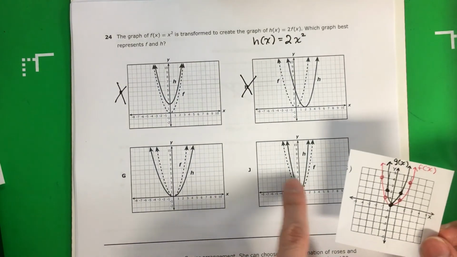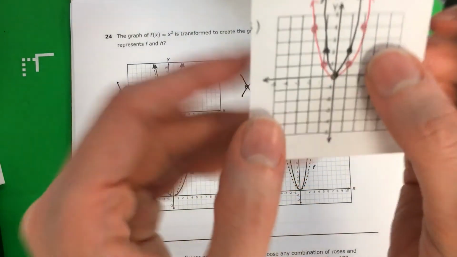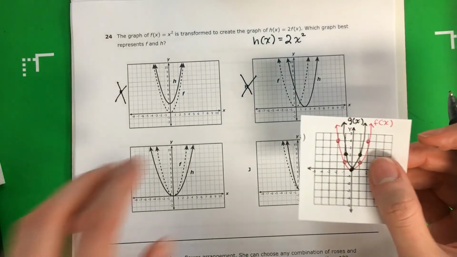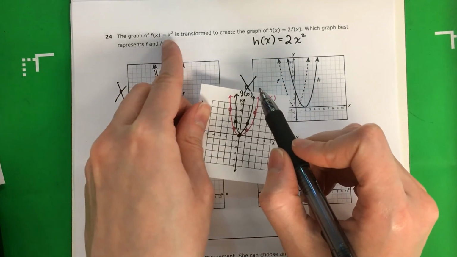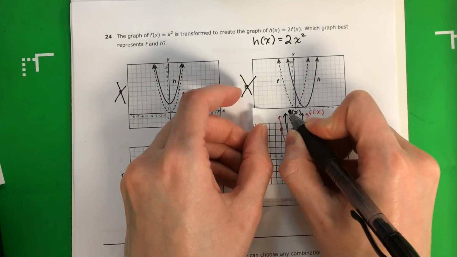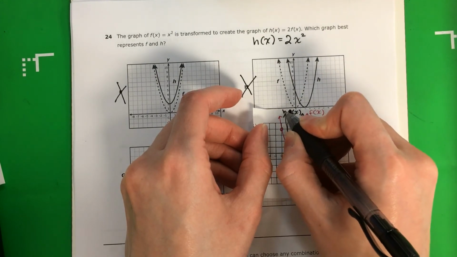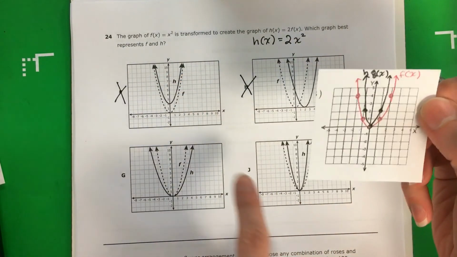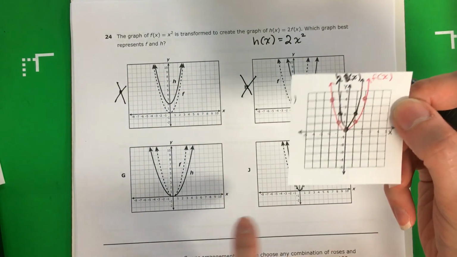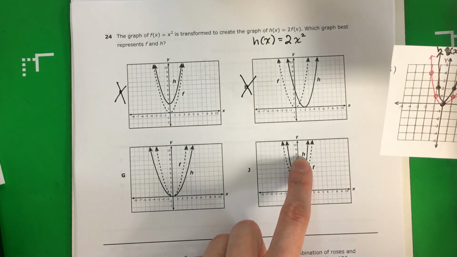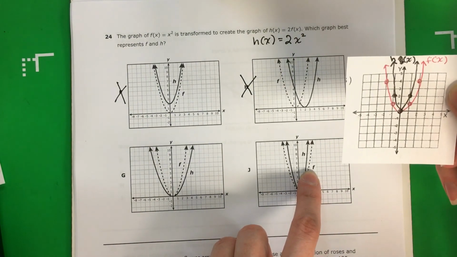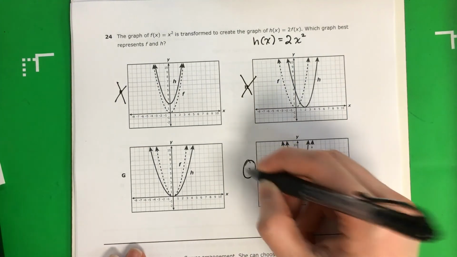Okay, now here these kind of look similar. Now I want you to remember, oh, that's not G. Oh my goodness, that's not G, that's an H. That was my mistake. So the H is inside and the F is outside. So this one is the one with the H inside and the F outside. So J is the answer.